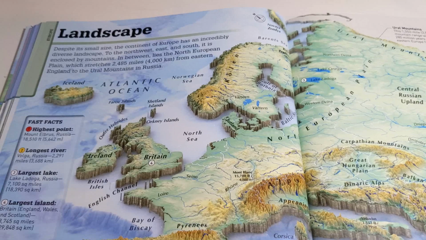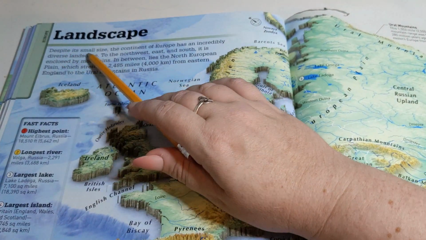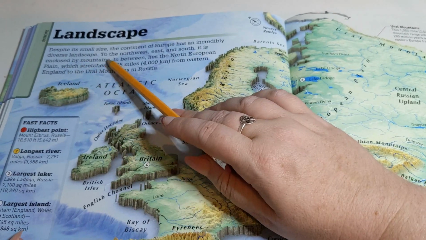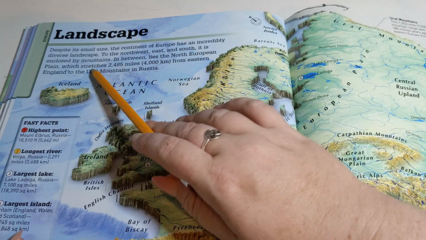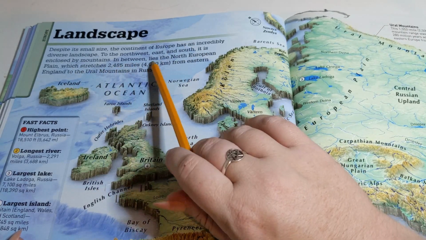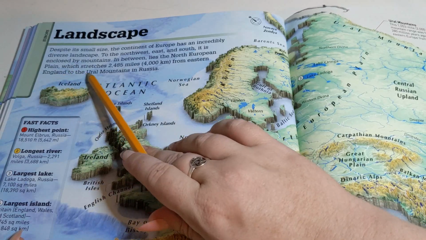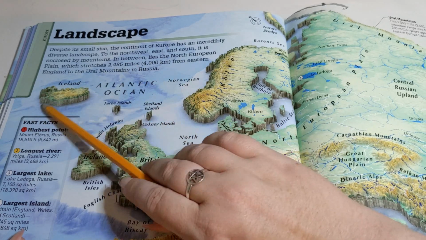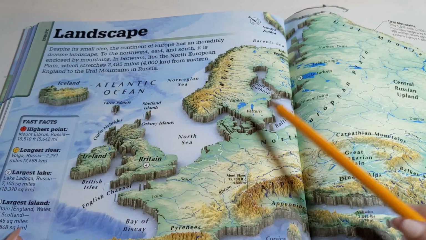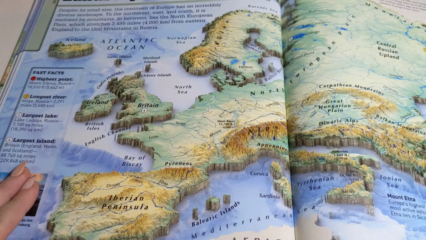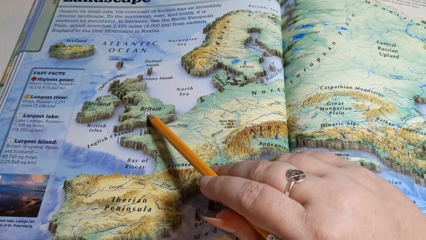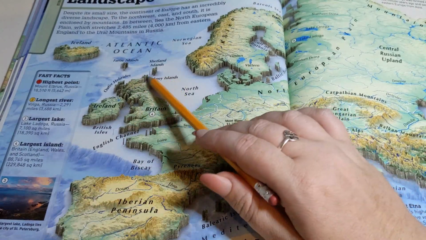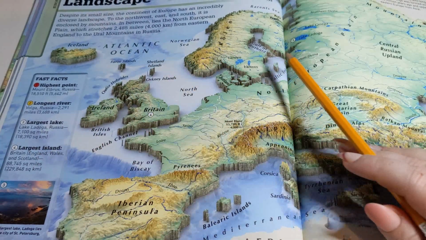Geographic map. It says, despite its small size, the continent of Europe has an incredibly diverse landscape. To the northwest, east, and south, it is enclosed by mountains. In between lies the North European Plain, which stretches 2,485 miles or 4,000 kilometers from eastern England to the Ural Mountains in Russia. Let's see, we've got a dot here for the largest island in Europe. It is the island of Britain, which contains England, Scotland, and Wales.